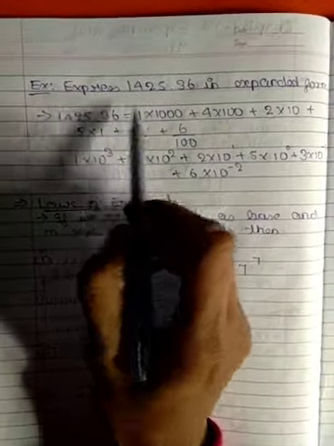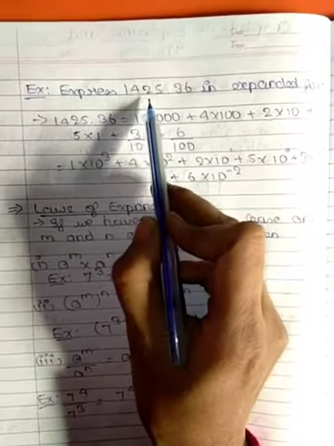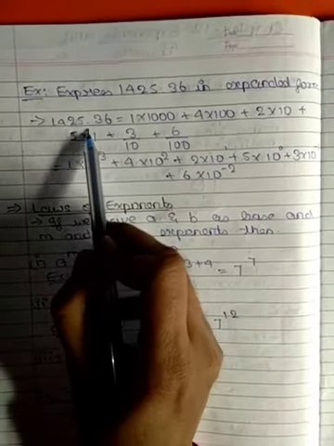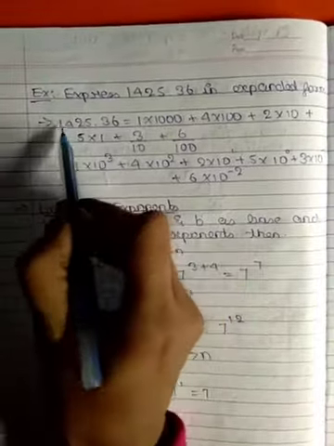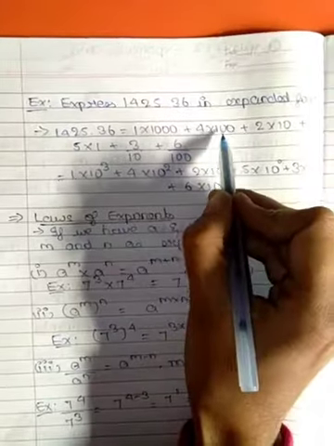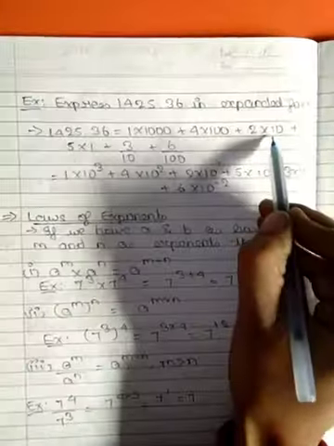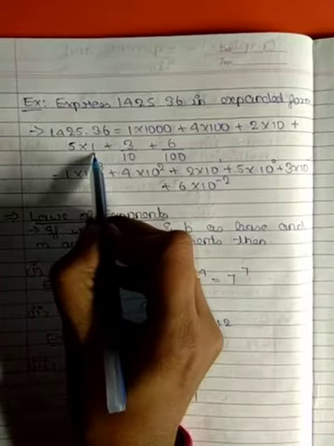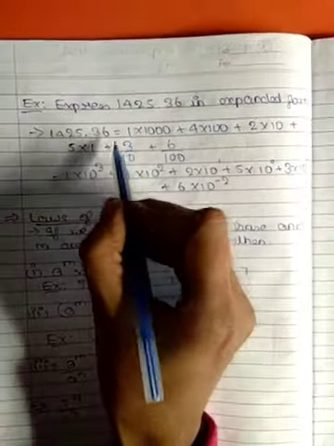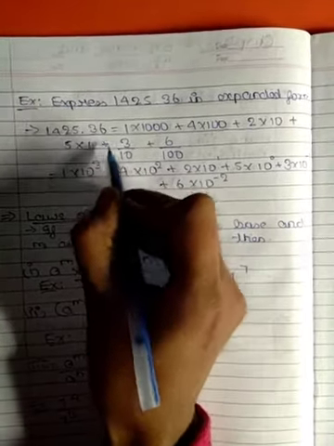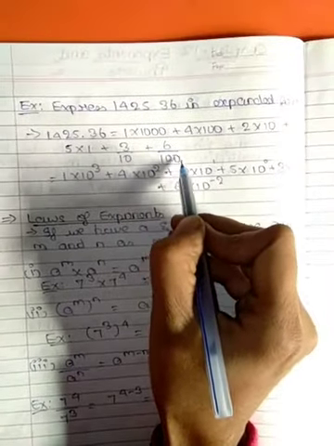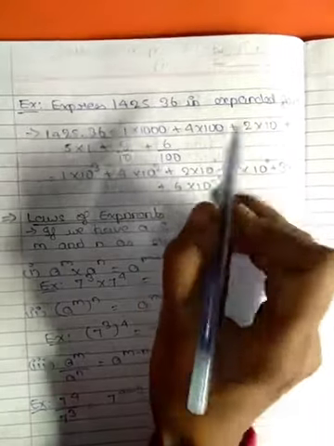Now one example I am taking where we have to express 1425.36 in expanded form. So how will you do it? 1425.36 is equal to, first of all, 1 is in the thousands place, so I multiply with 1000. 4 is in the hundreds place, so multiply with 100. 2 is in the tens place, so multiply by 10, plus 5 is in the ones place, so multiply by 1. Now whatever digits come after the point: 3 is in the 1 by 10 place, so 3 by 10, plus 6 is in the 1 by 100 place, so 6 by 100. So this is in expanded form.